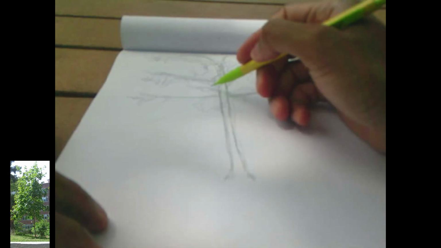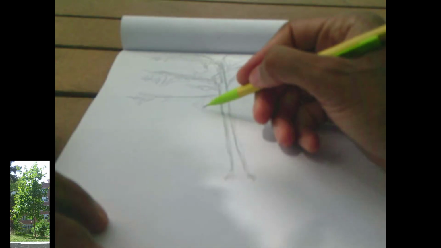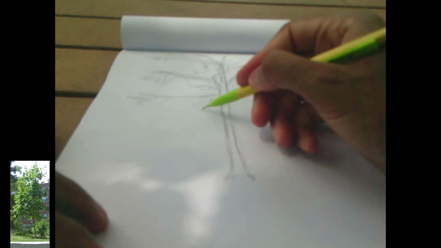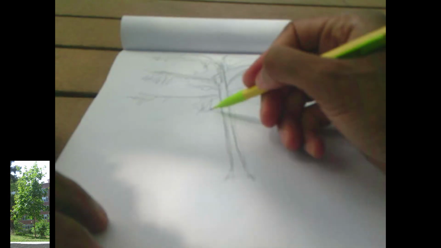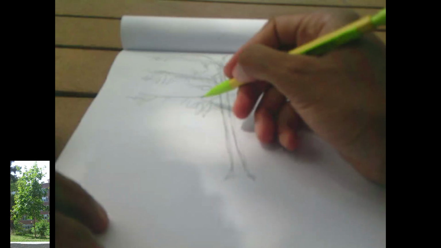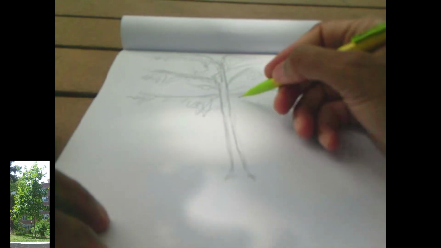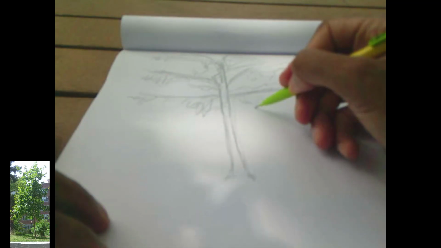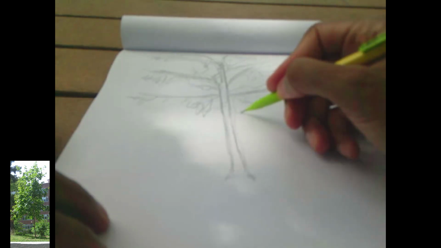There's just so many leaves, and my brain just wants to go, all right, leaf, there's one leaf, we got it. Leaf, there's two leaves. And then I'm squinting. My eyes hurt.